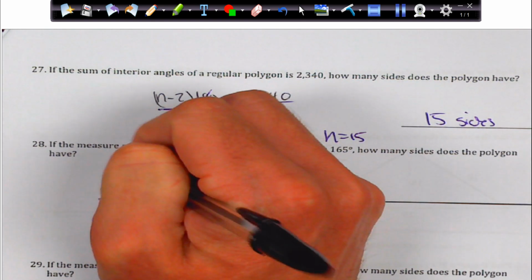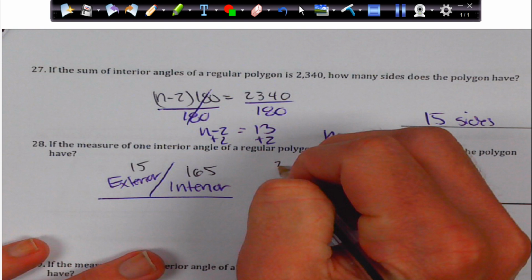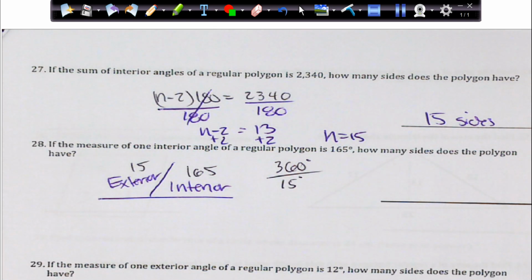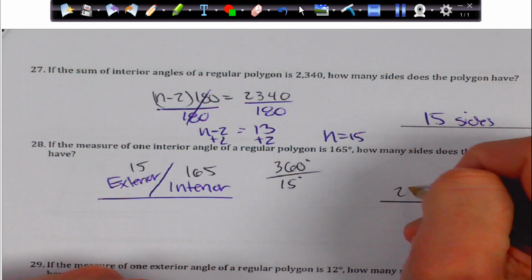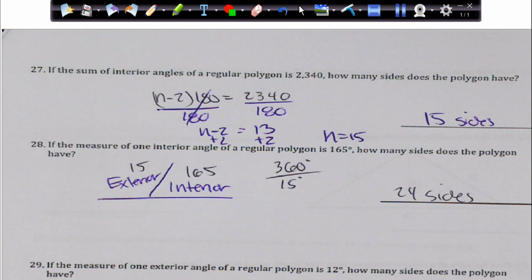So 15 degrees. So how many times would 15 fit into 360? Because that's the sum of every regular polygon. So 360 divided by 15, that means I should have 24 sides. And then you can always work it backwards if you want, but that's how I would do it.